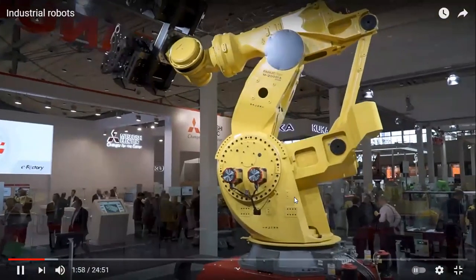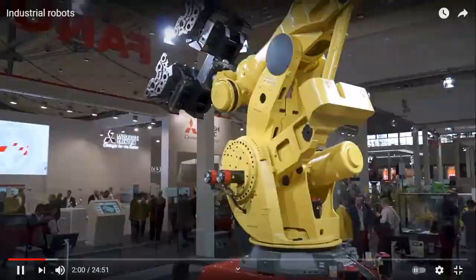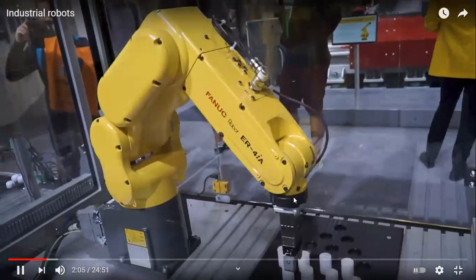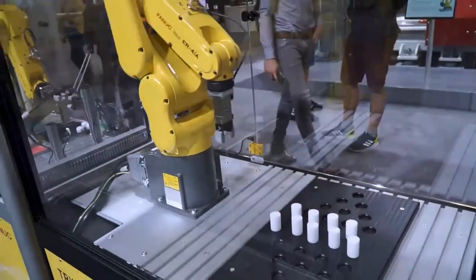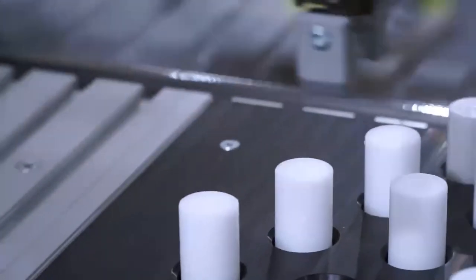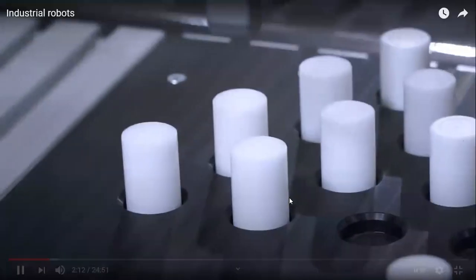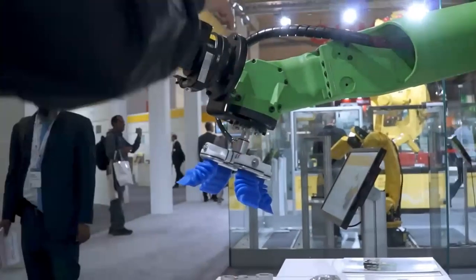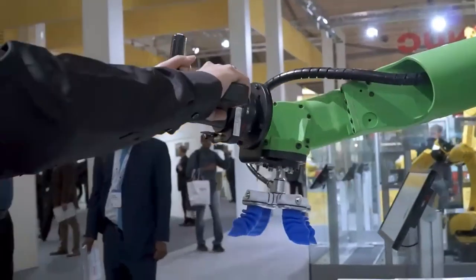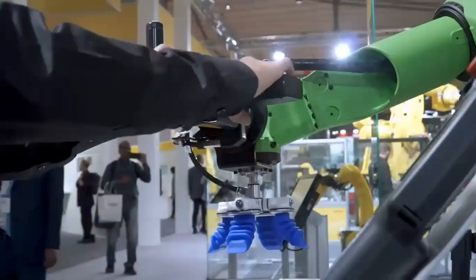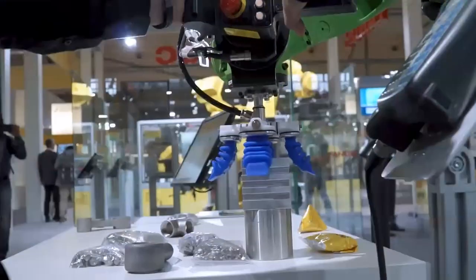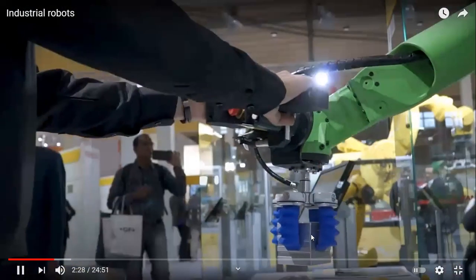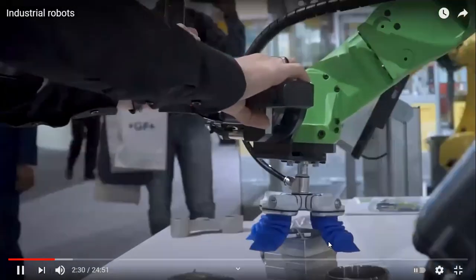This is an international robot exhibition in Hanover. See that this robot, it is picking and placing, picking, placing. See that picking. This is blue color. It is known as gripper.